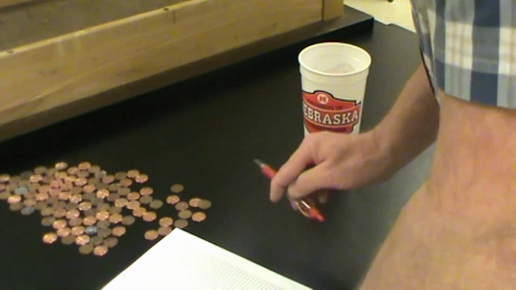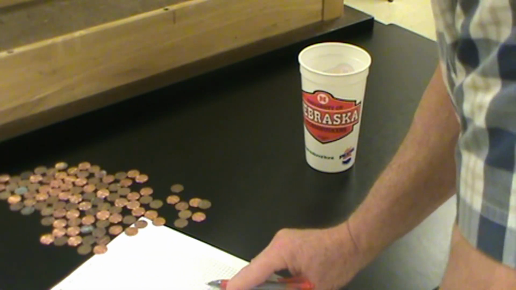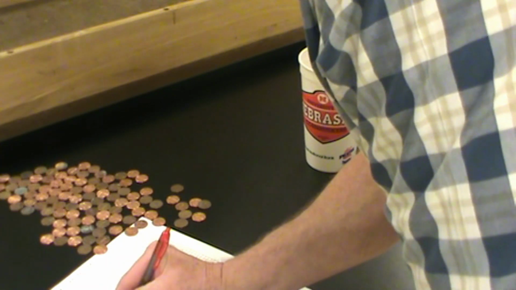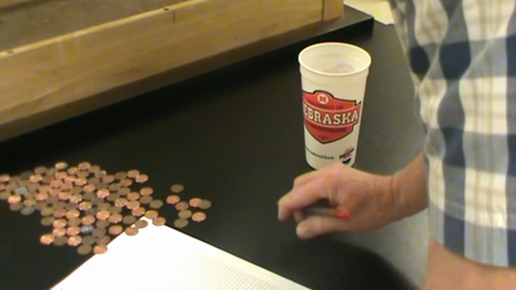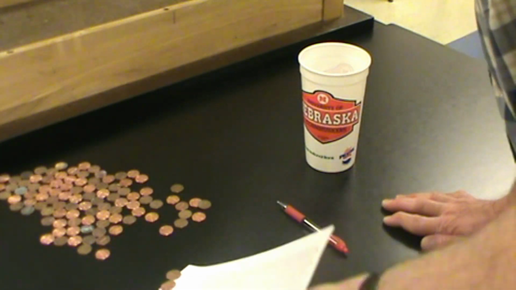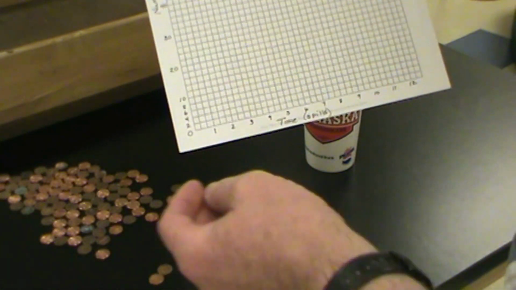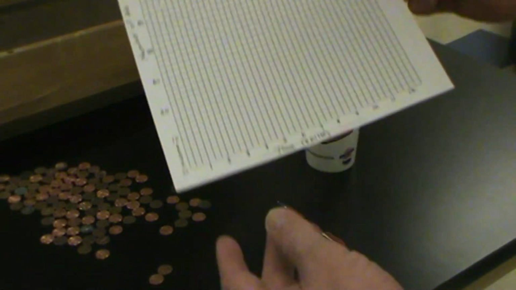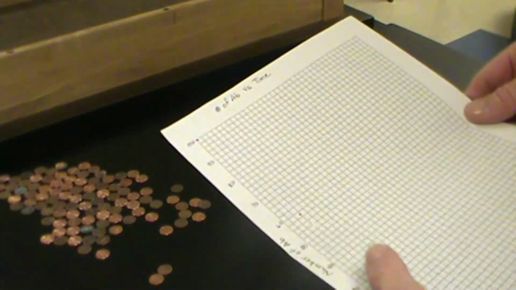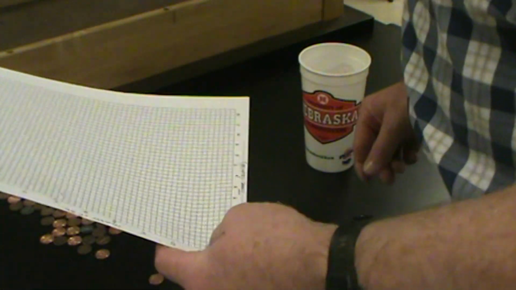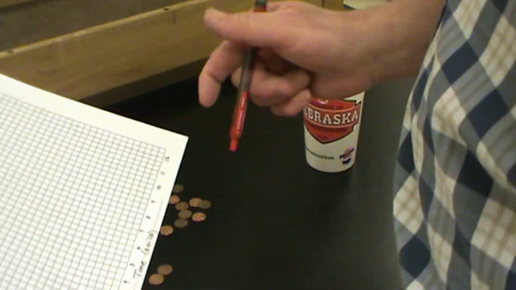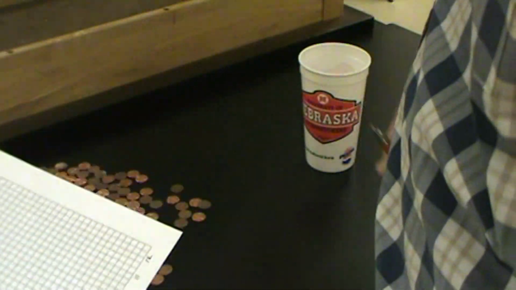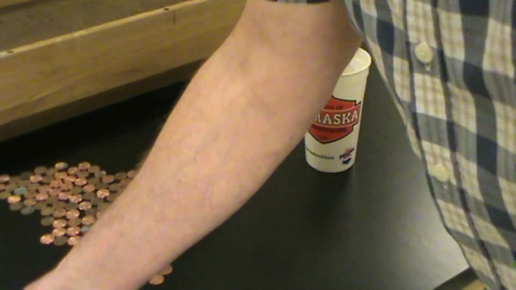Then I can mark the second one after 1 spill, you had 59, which is going to be half a line below the 60, and you'll just continue down until at 11 you get to 0. You will have a graph that is very close to what an actual graph of radioactive decay will look like. After you've done that, you'll make a smooth curve. It will not be a straight line. It will be a curve when you're finished, and then you'll answer the 2 questions.